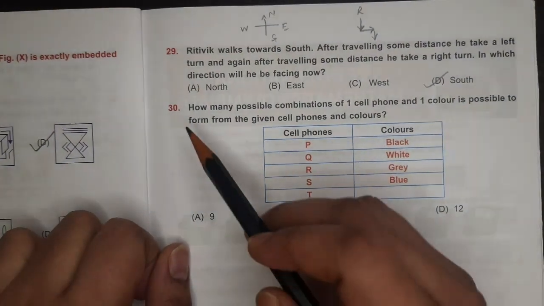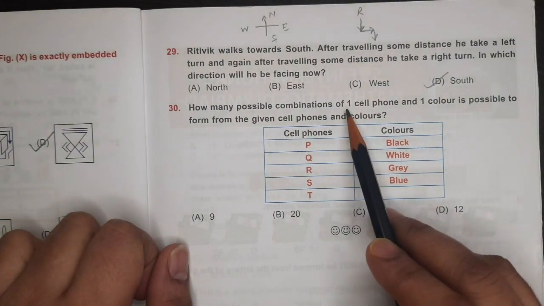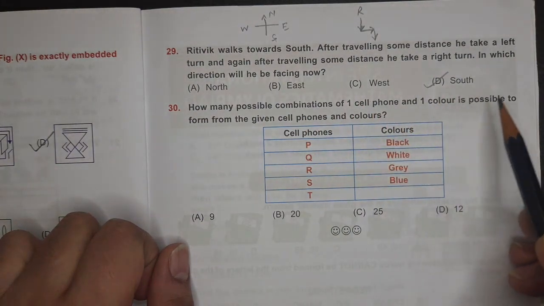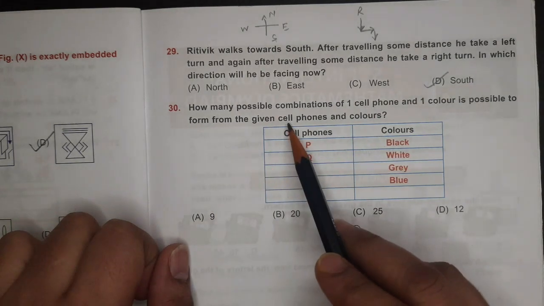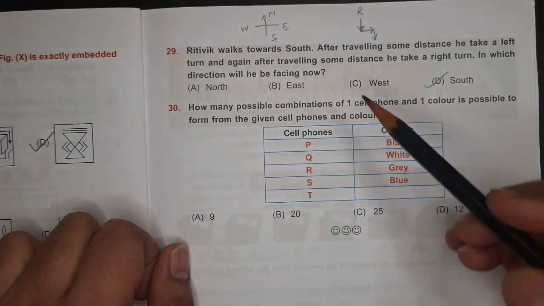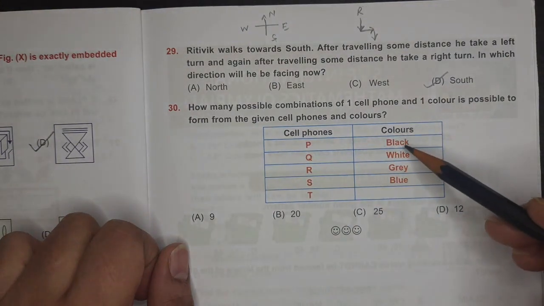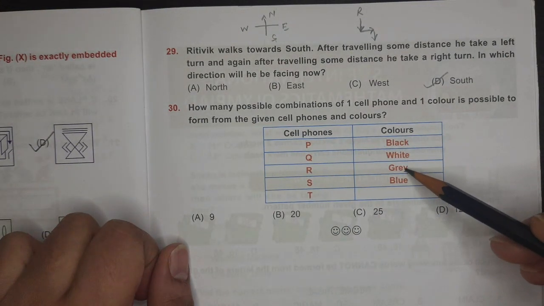Next question, question number 30. How many possible combinations of one cell phone and one color is possible to form with the given cell phones and colors? So you have been given cell phones P, Q, R, S, T, and you have been given colors black, white, grey, blue.